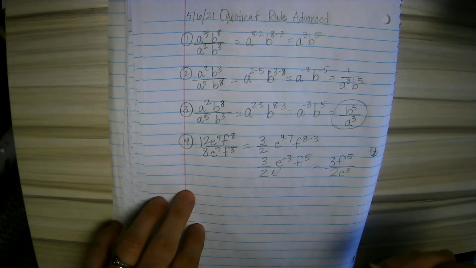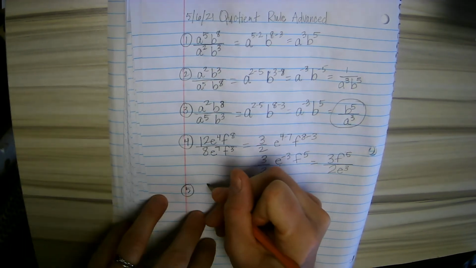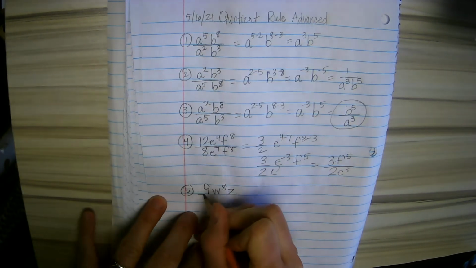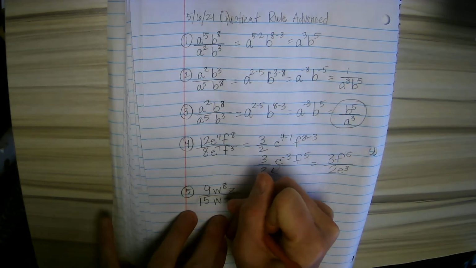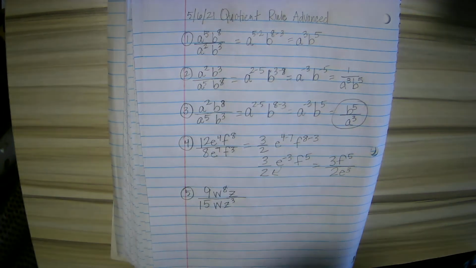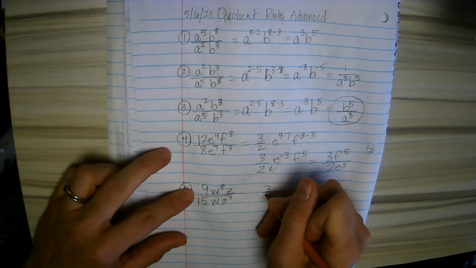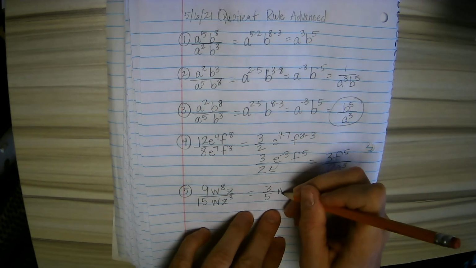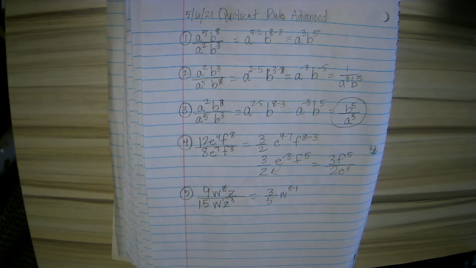Here's one more. 9w to the 8th power z, all over 15w z to the third power. Alright, so if we're simplifying here, 3 goes into both, so we have 3 on top, 5 on the bottom. This is really w to the 8th minus 1, right? Remember, if it's just the variable, it's only raised to the first power.